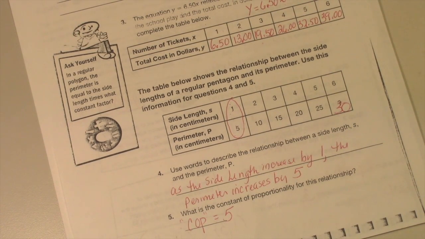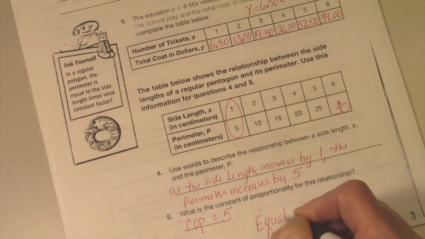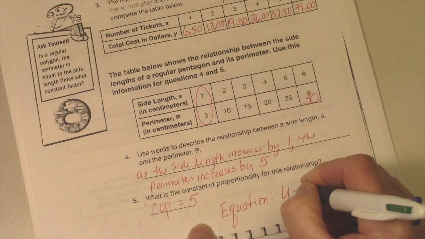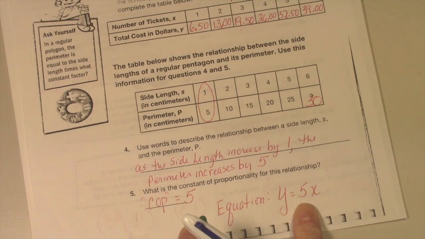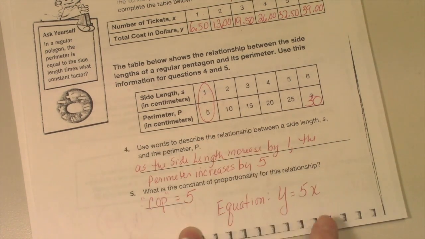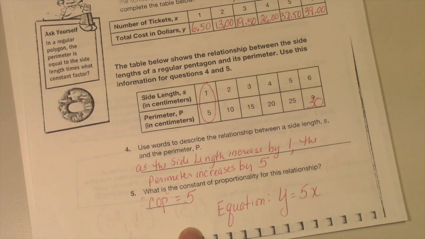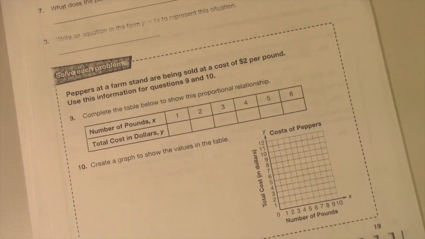Okay? So the equation, get fancy here, the equation would be y equals 5 times x. Your constant of proportionality goes there. Y equals something x. What's it doing? Timesing by 5. Make sense? Okay. Let's try some examples.